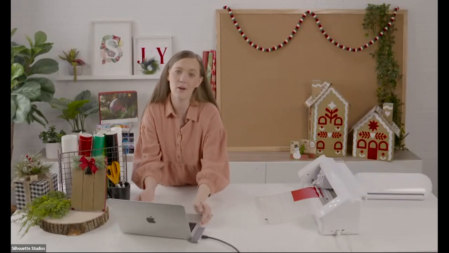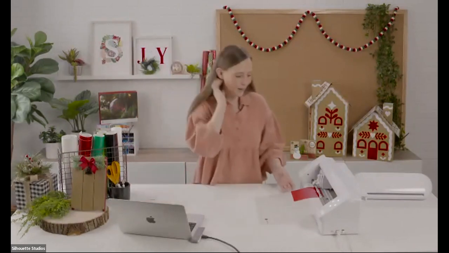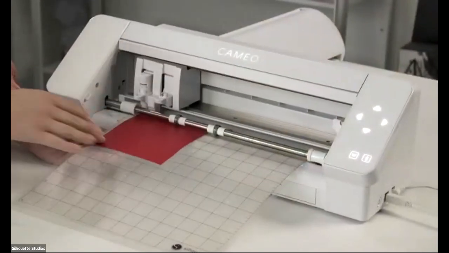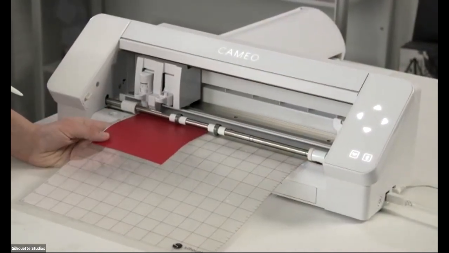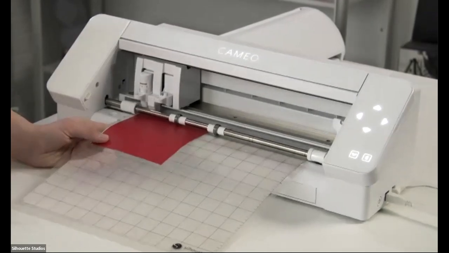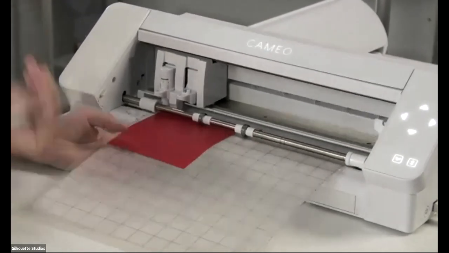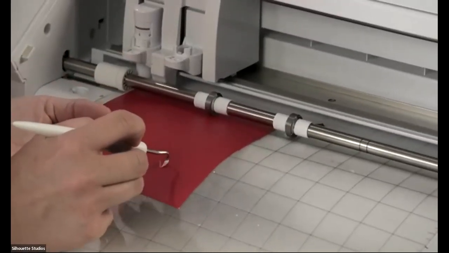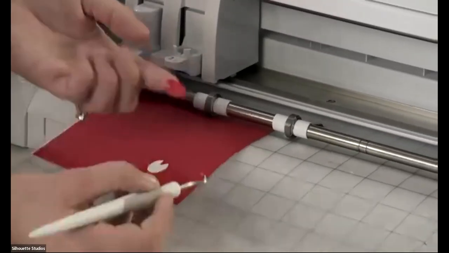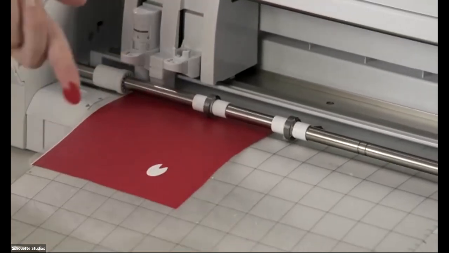That is something that also happens often to me. All right, so this just finished cutting. So what we're gonna do, every time my design finishes cutting, before I unload it, I go ahead and try to weed out a single piece just to make sure that it cut correctly. So I'm just gonna come and it looks like this little foot came out perfectly.